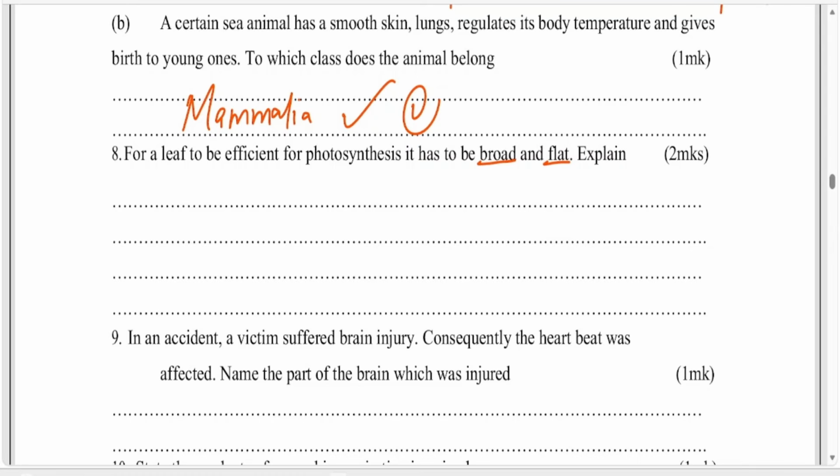And the reason as to why the leaf is flat is to allow more light to reach the photosynthetic cells, or what we call the chloroplasts.